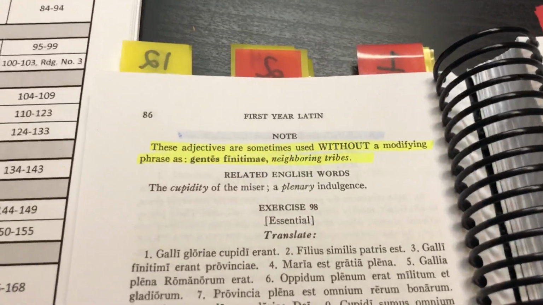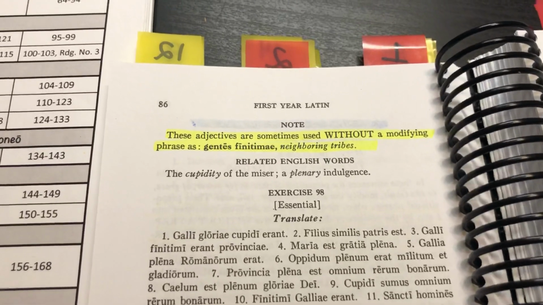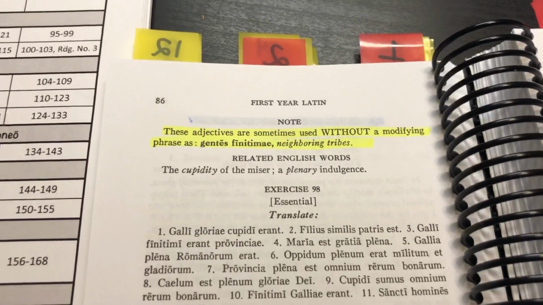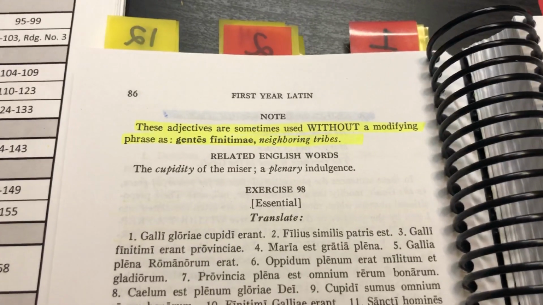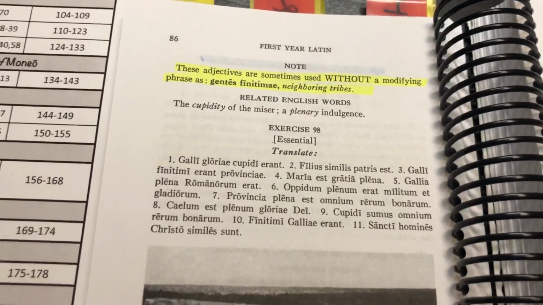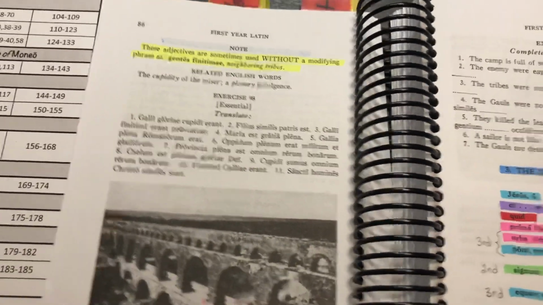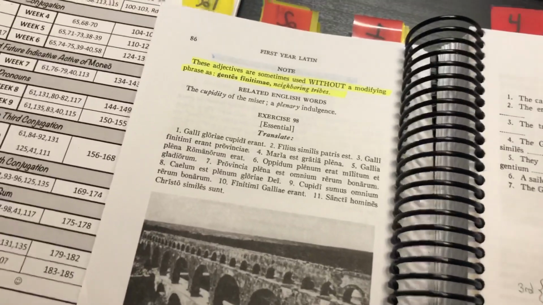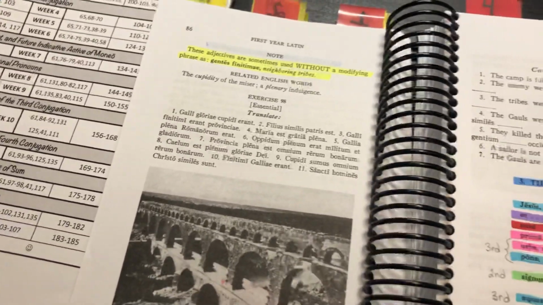So one other thing here is it does say that sometimes it's used without a modifying phrase. So you may not see a prepositional phrase here. Instead of saying next to, it might be neighboring. Anyway, that's one thing to point out. So depending on time, we might try some of this in class and see how they do. But that's pretty much it. It's kind of a lot to take in, so I didn't want to go much farther than that. So I hope this all makes sense.